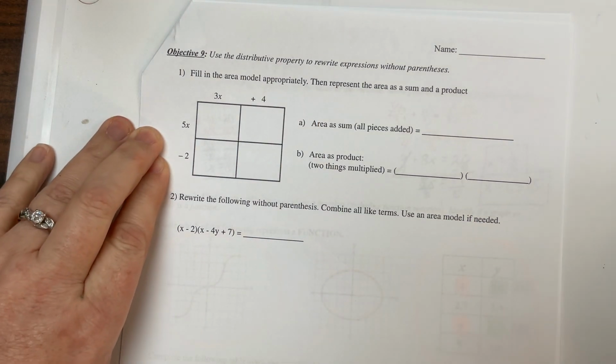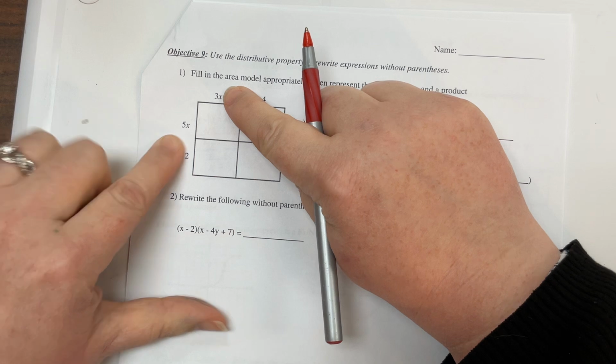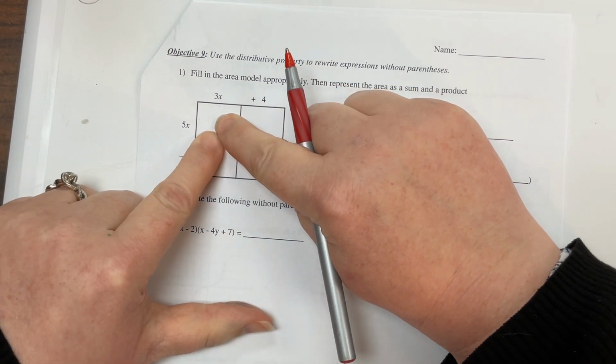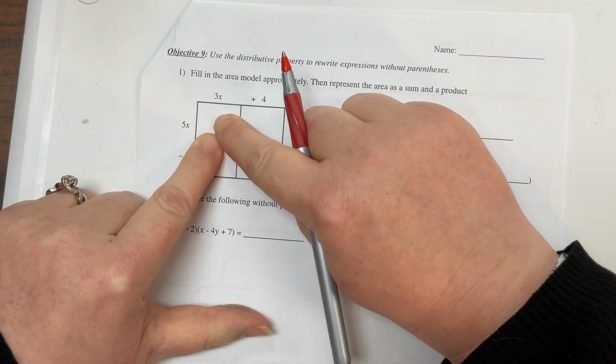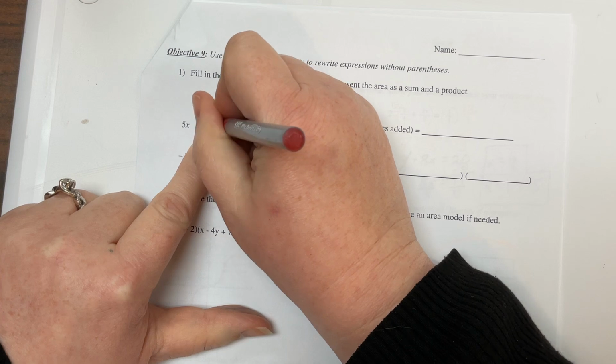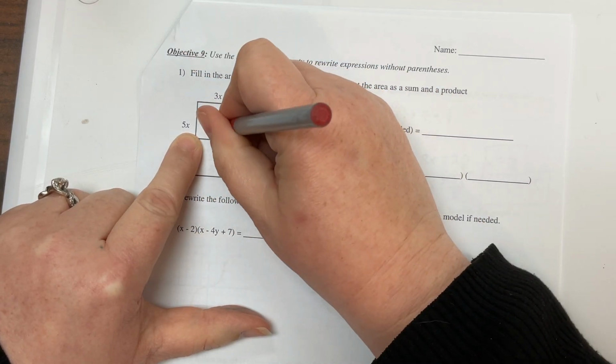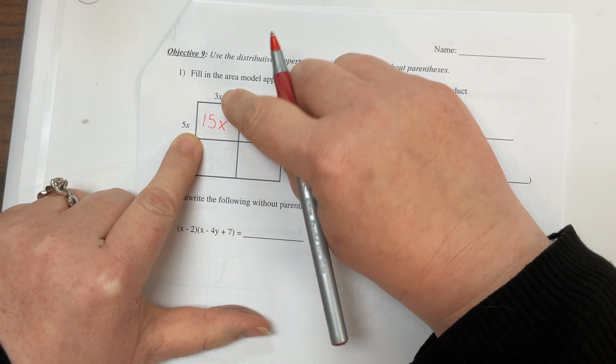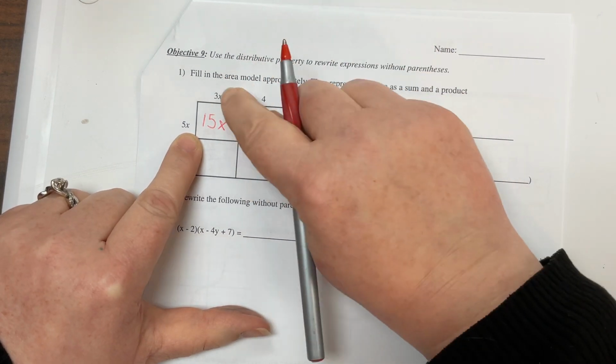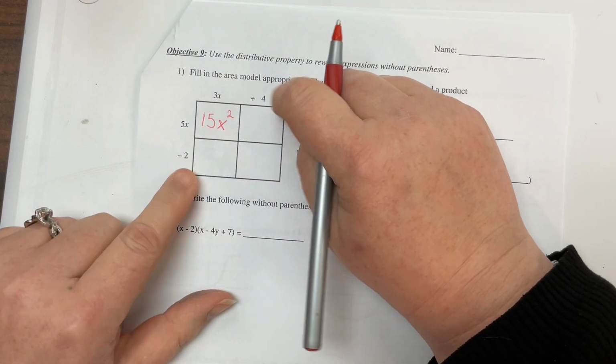All right, let's do it. So we got these two numbers. They're going to come together. 5 times 3 is 15. And I have x's. How many x's do I have? 2. There we go. That's it.